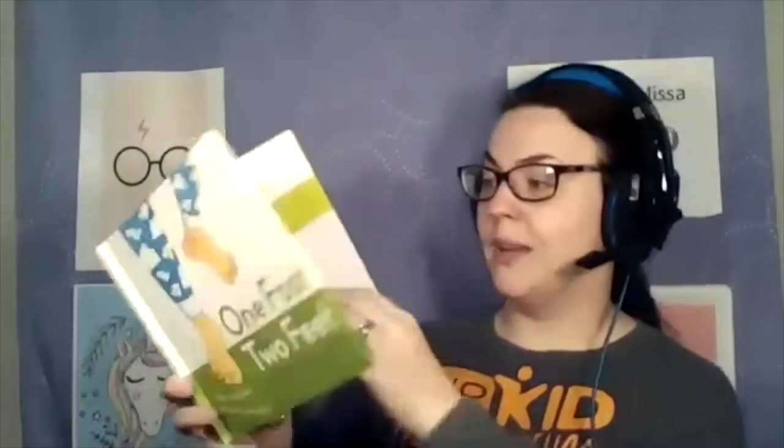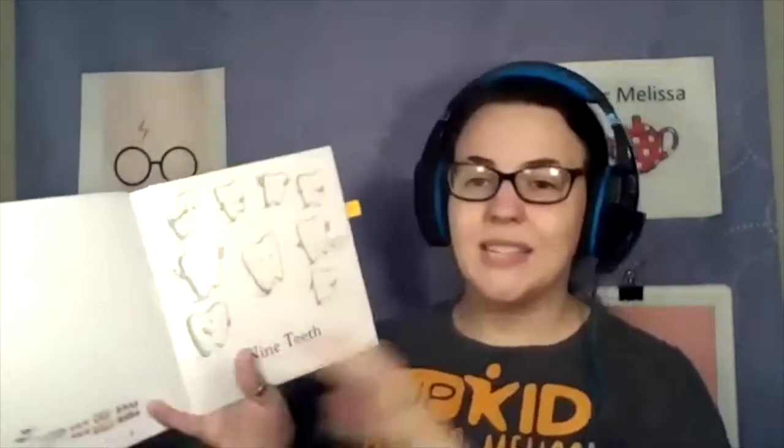So if they make an error, I'll say, that's an irregular plural. We can get out our book real quick. We can go through this in less than a minute sometimes for my regular students, and they love it. It's cute, it's fun, it's quick, it's not too babyish. So definitely check out One Foot, Two Feet, an exceptional counting book.